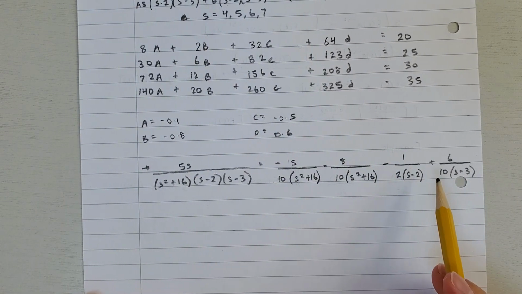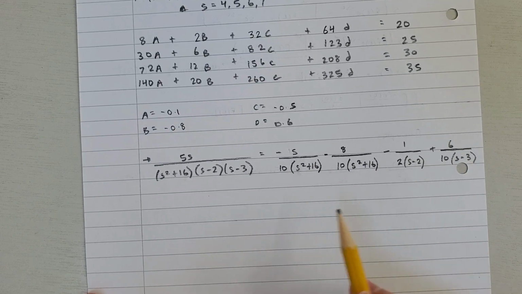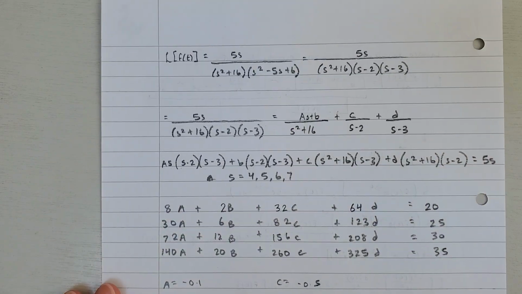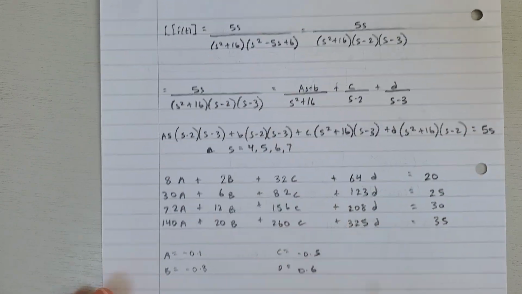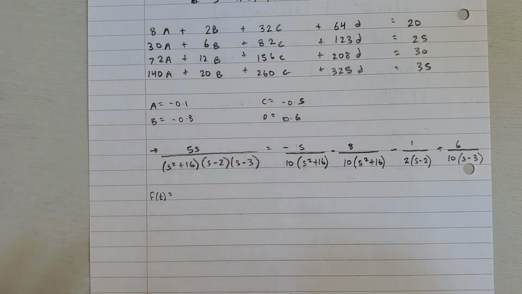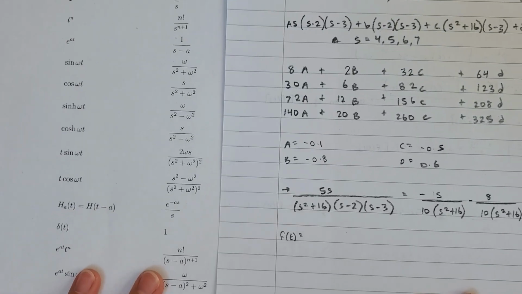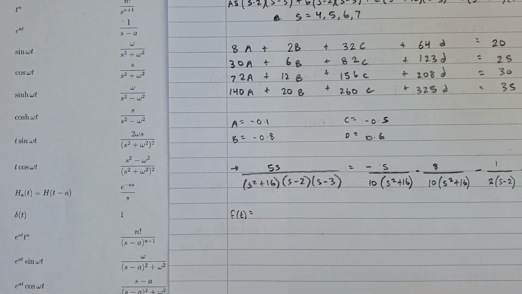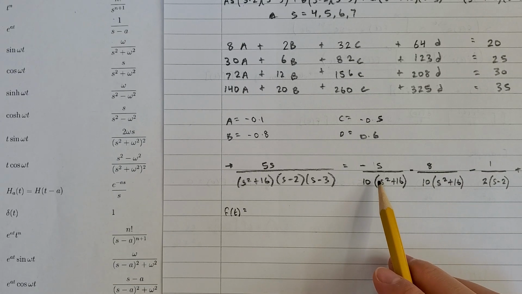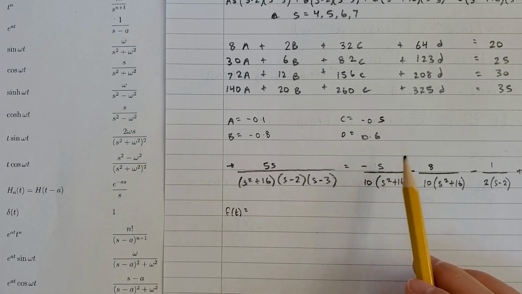So now that we've got our partial fractions, we can find the inverse of the Laplace transform, because right now it's the Laplace. So for our function, we'll be using the tables again. So finding the inverse of this one, negative 1 over 10, and we have s on top.